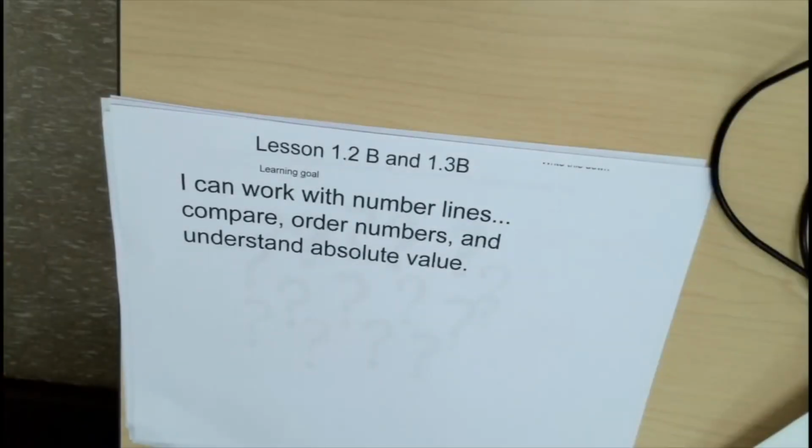Today you learned how to work with number lines, compare ordered numbers, and understand absolute value.